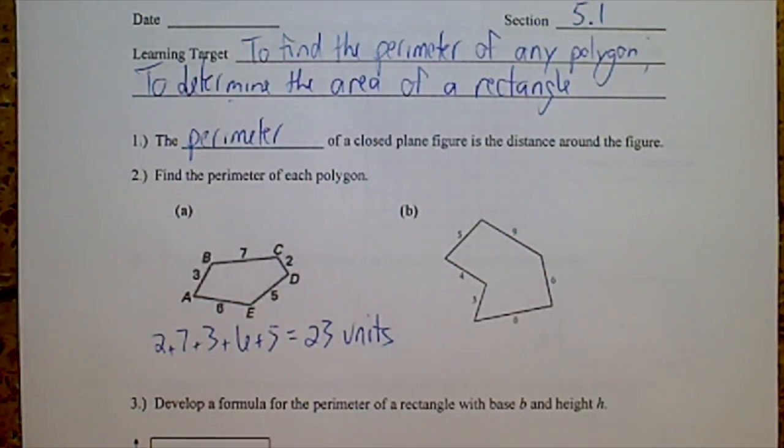If you want to go ahead and pause for a second, go ahead and try part B. Try to find the perimeter of that hexagon. That's a 6-sided polygon. Go ahead and try that yourself, and then come back to the video, and we'll see how you did.